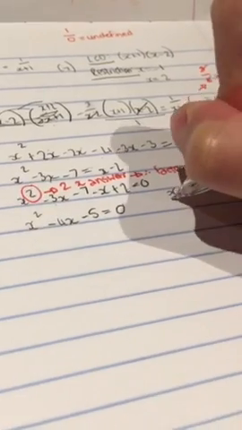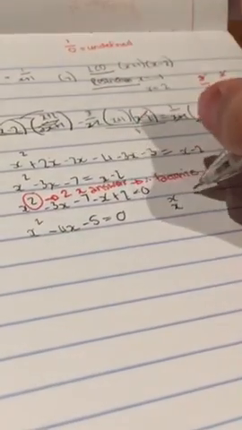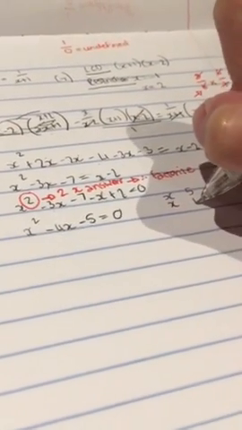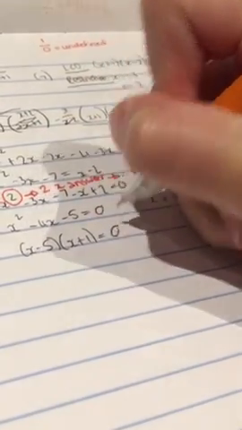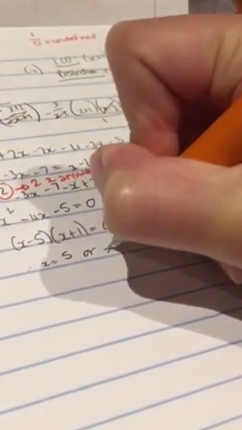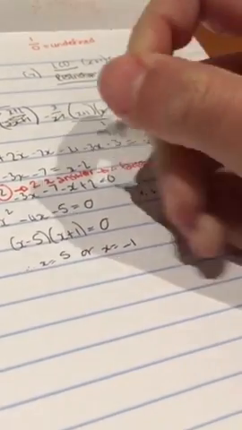Now we've got x times x will give you x squared. 5 times 1 will give you 5. Minus 5 plus 1 will give you minus 4, and minus 5 times positive 1 will give you minus 5. So this will work. So now we've got x minus 5, x plus 1 will give you 0. So therefore x equals 5, or x equals minus 1.